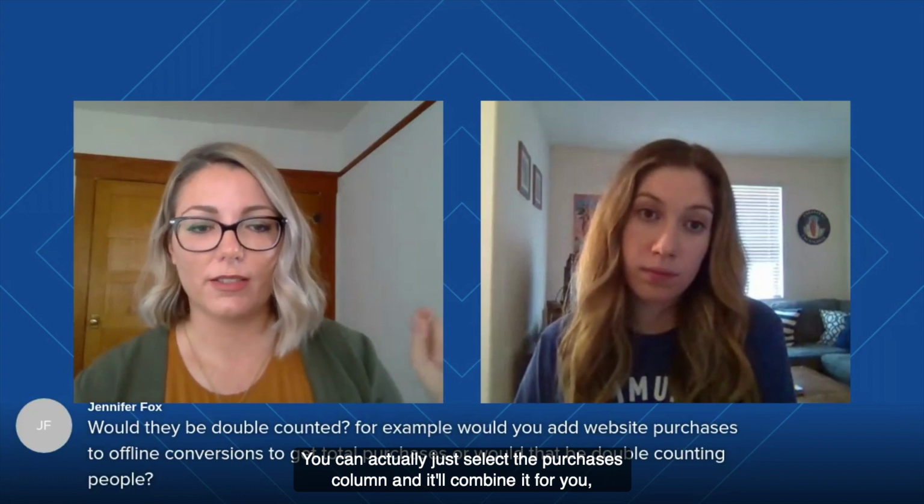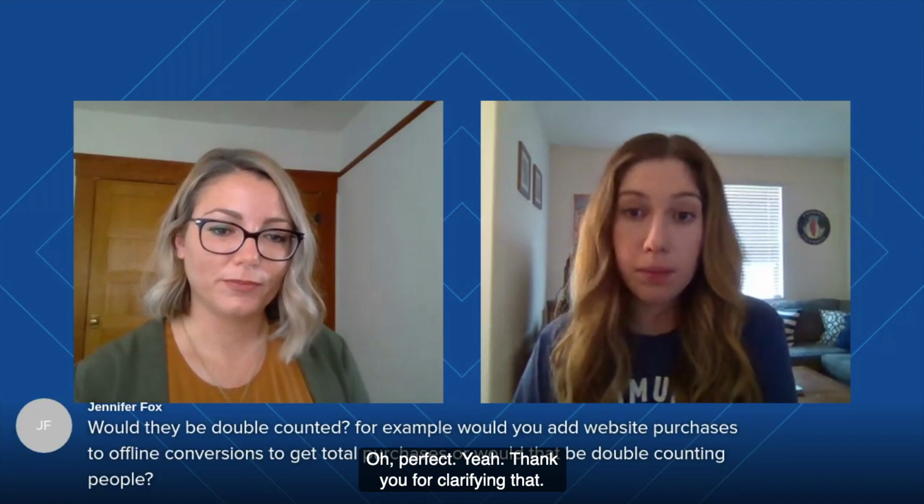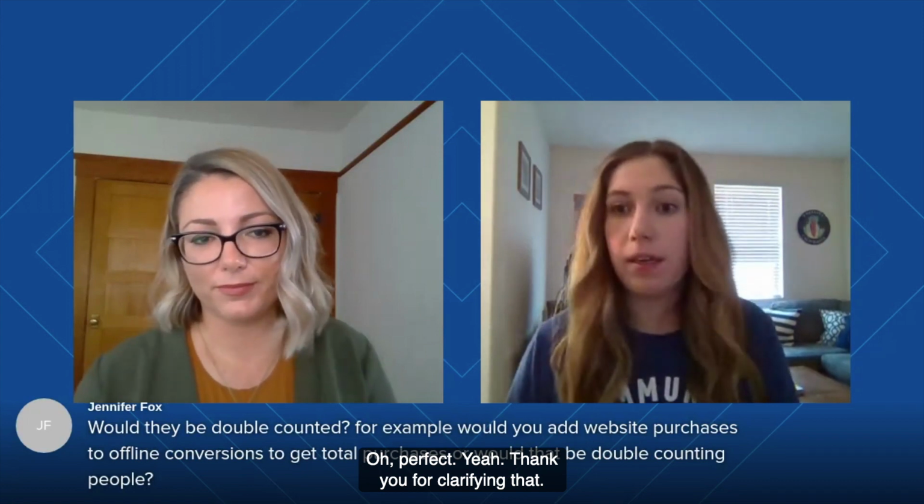Awesome. That's helpful if you don't want to do that math by yourself. You can actually just select the purchases column and it'll combine it for you, which is helpful. Oh, perfect. Yeah, thank you for clarifying that.